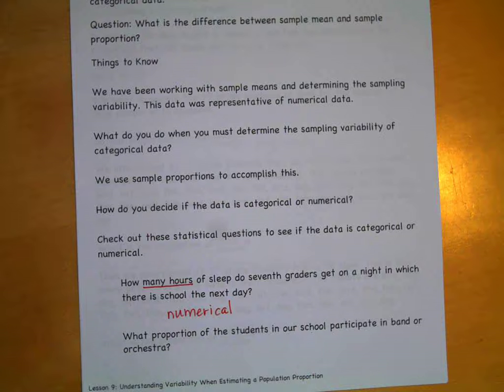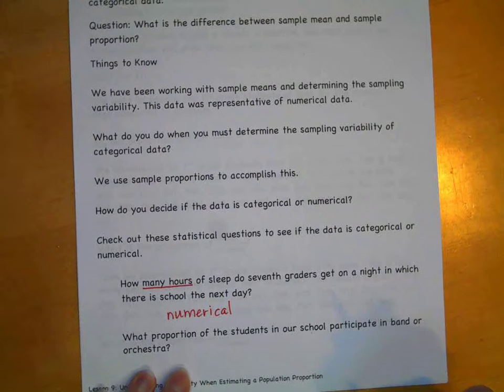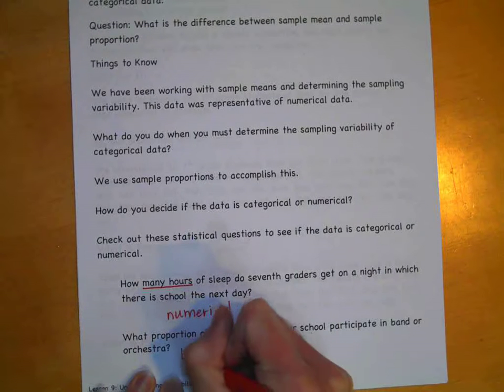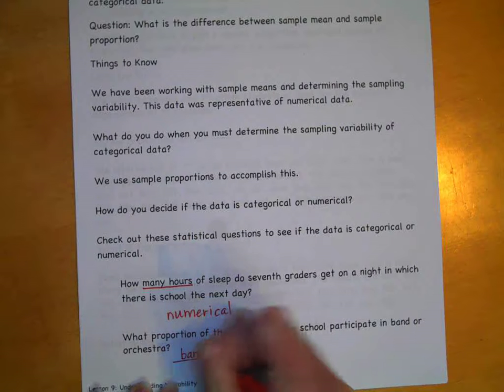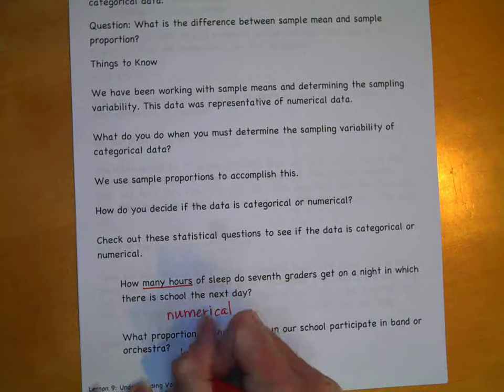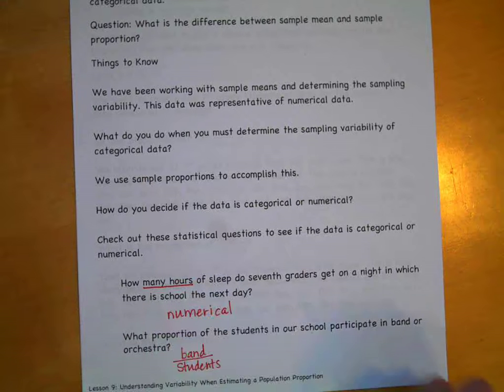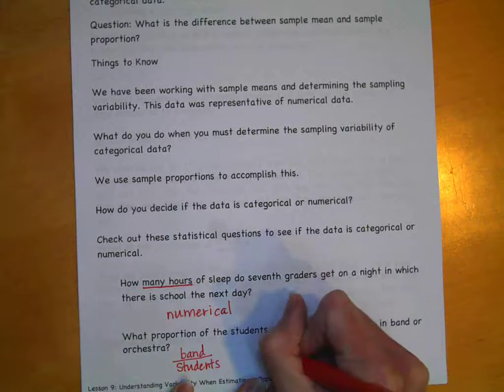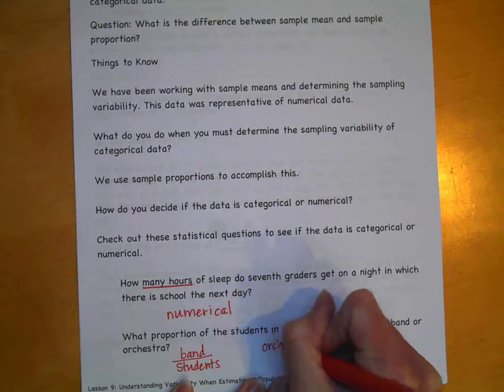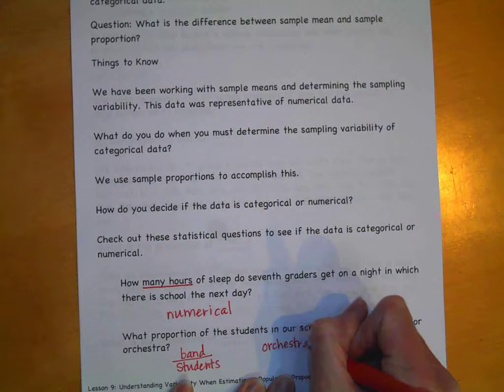What proportion of the students in our school participate in band or orchestra? Well, for this one, what you're trying to find out is, are the students of our school in band? So we have all the students in our school, but how many of them are in band? And then the other option is you're trying to figure out how many of them are in orchestra.